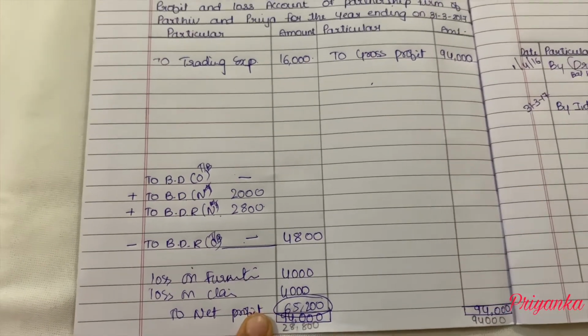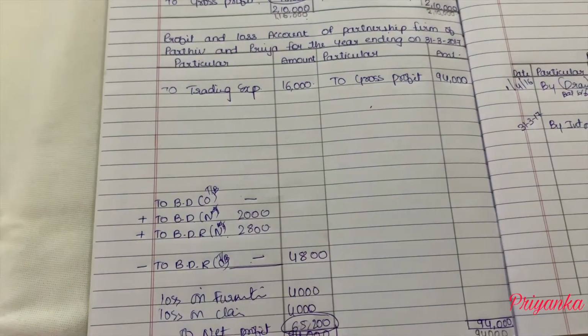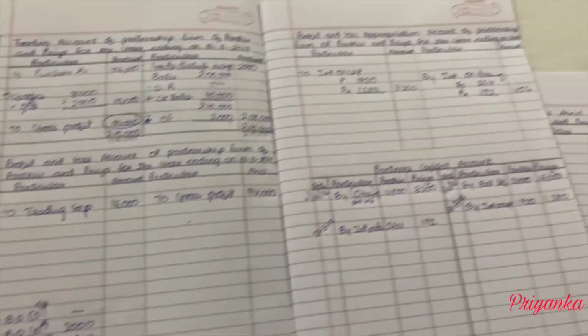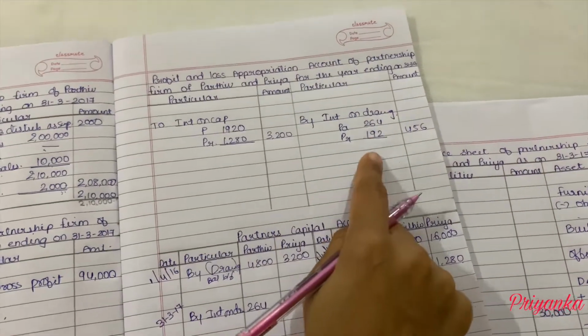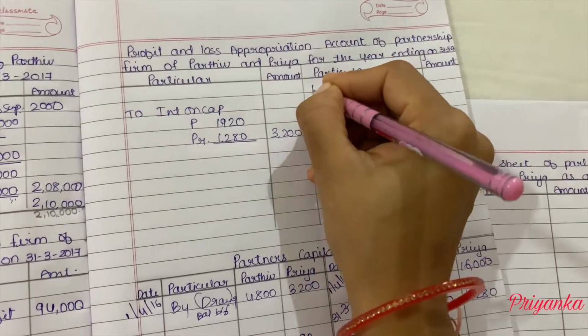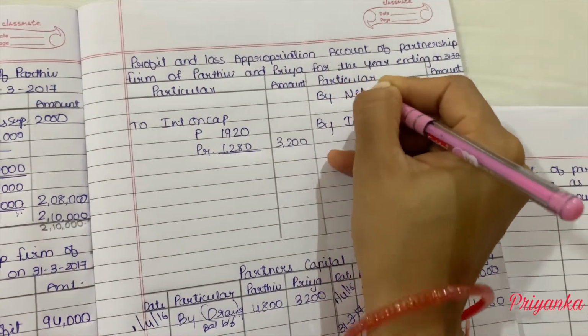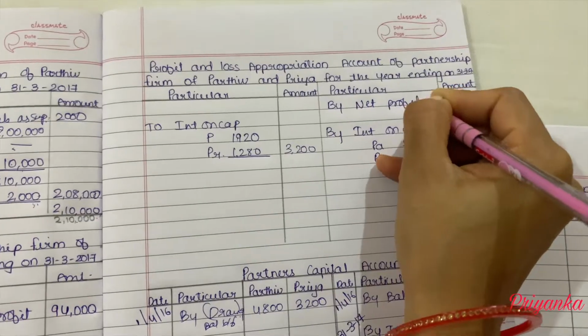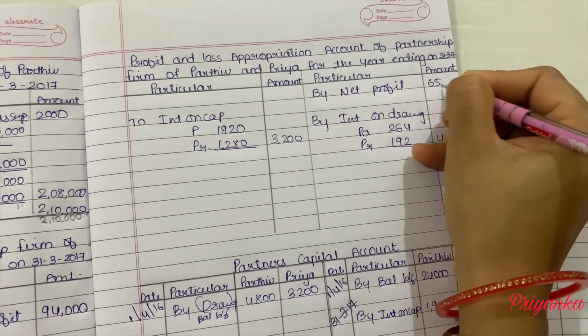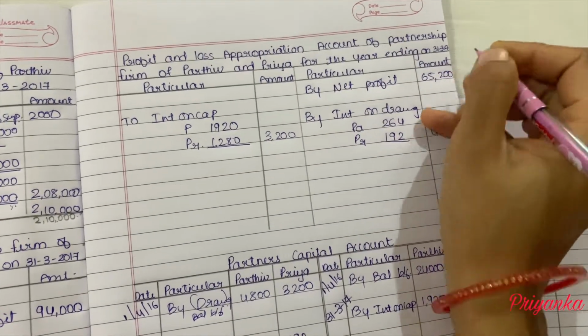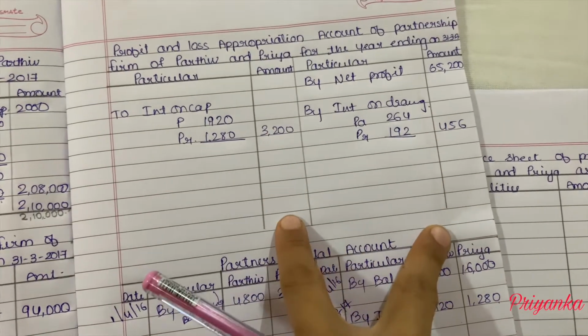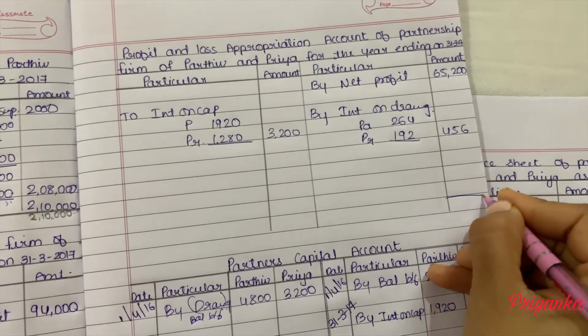Now this net profit we find on your profit and loss account debit side, which will move to your profit and loss appropriation account on your credit side. So here we'll write down net profit with the amount 65,200. Again the process is the same. Make the total of both the sides and find out the difference.